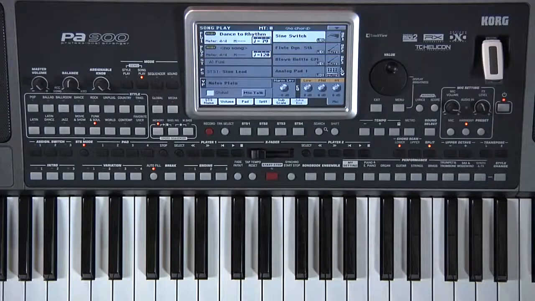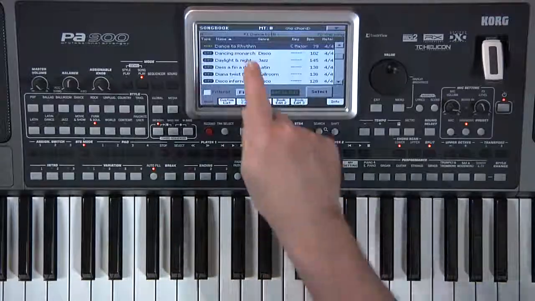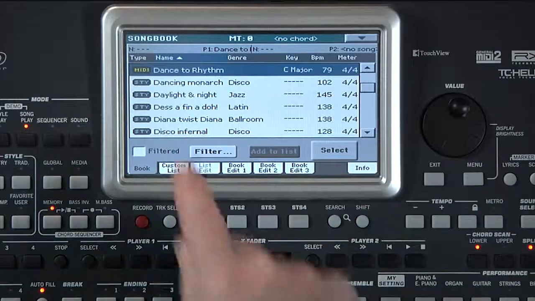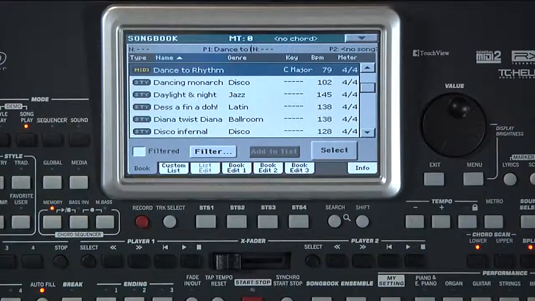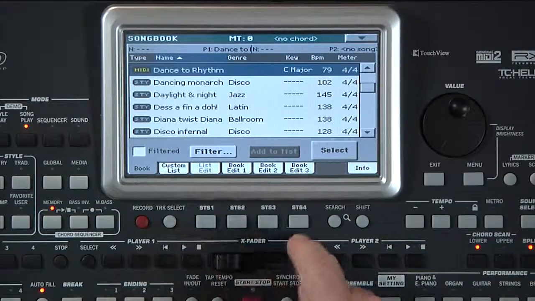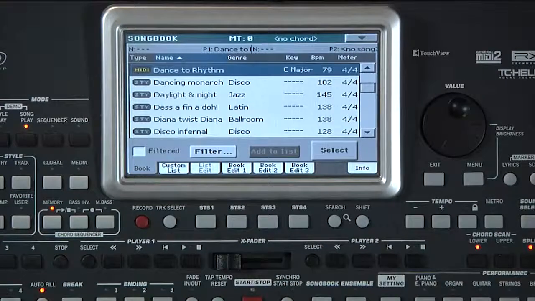Go to Songbook. There's our song entry. Notice the MIDI icon beside the name. Since loading a standard MIDI file in SongPlay does not recall any STS or pads, this entry will have the same STS and pads of the previous entry, but this can be changed later.